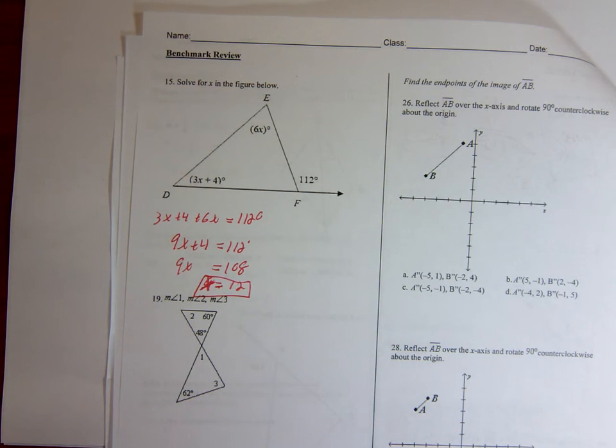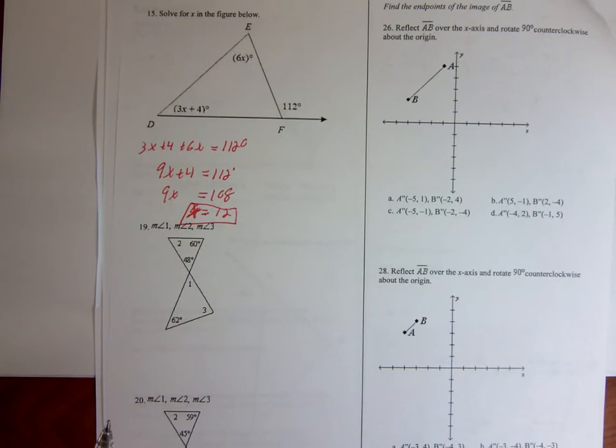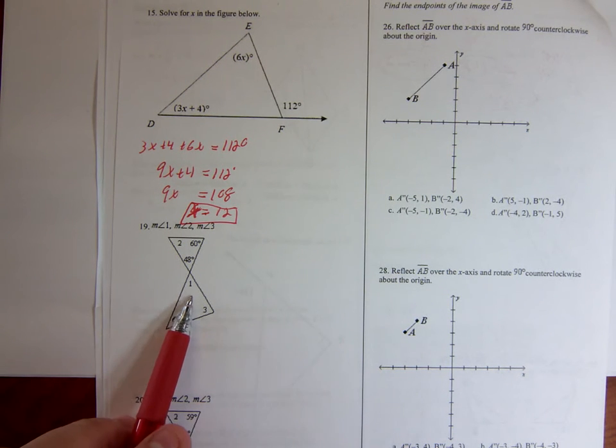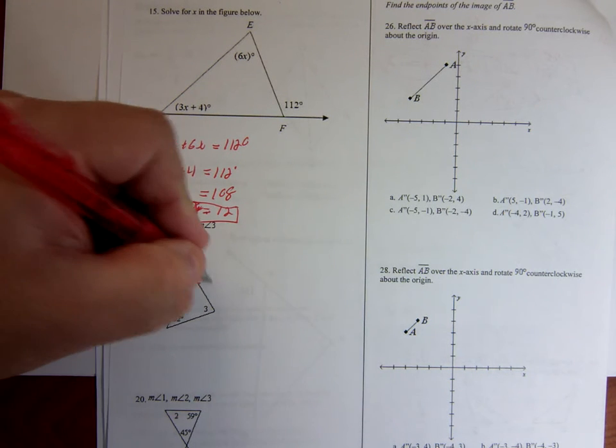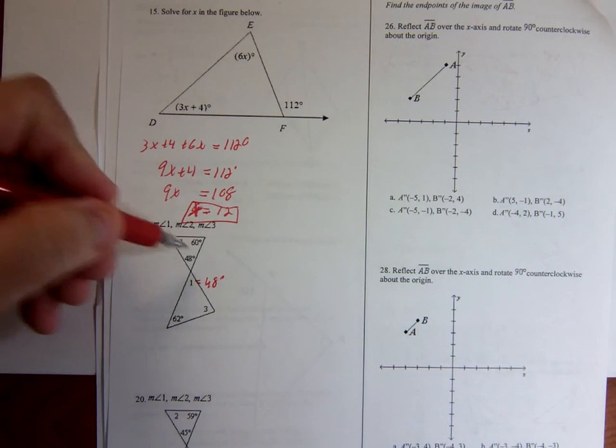Next problem, directly below it. Also a problem I don't think you need me to do, but we'll move quickly through it. Class, angle 1. What's the measure of angle 1? 48 degrees, very good. Because these are vertical angles, very good.